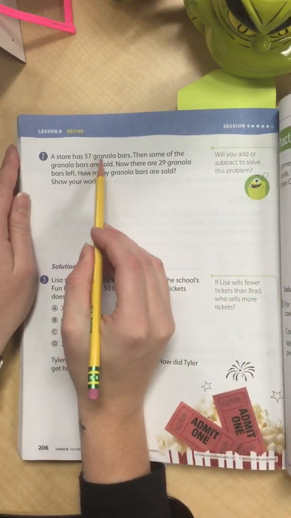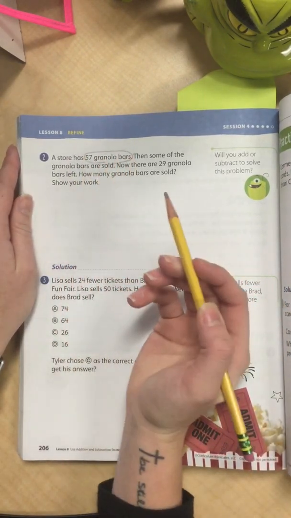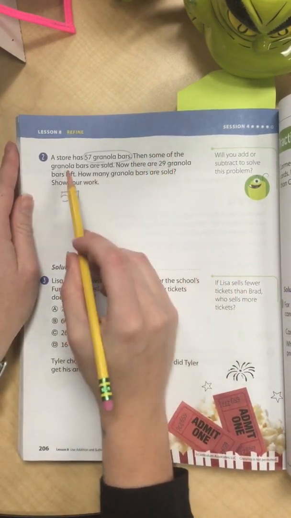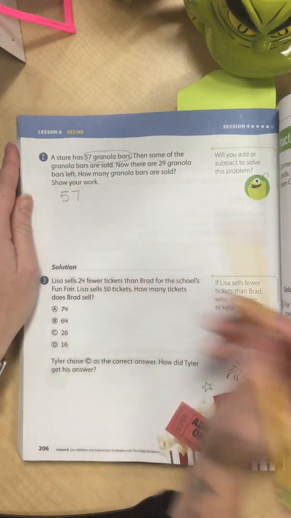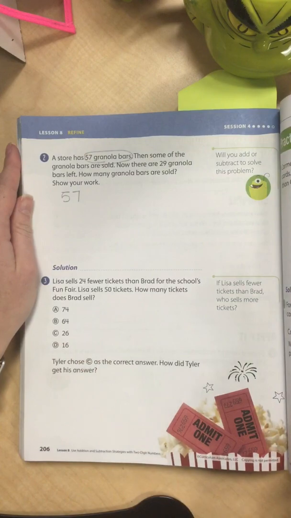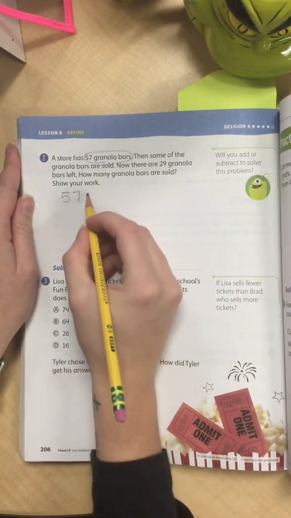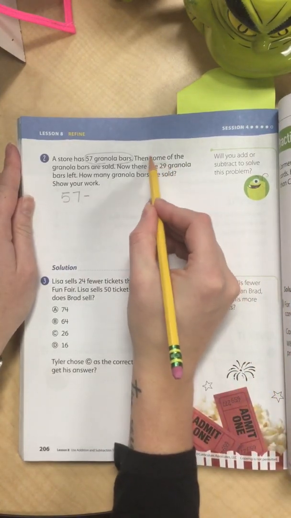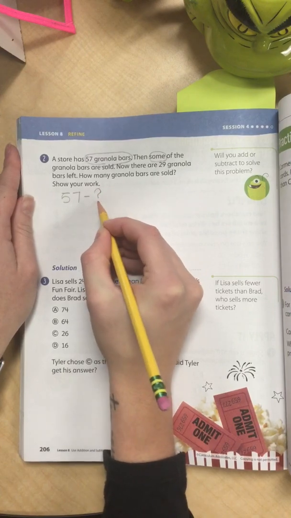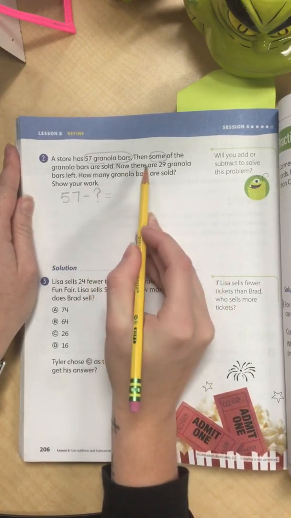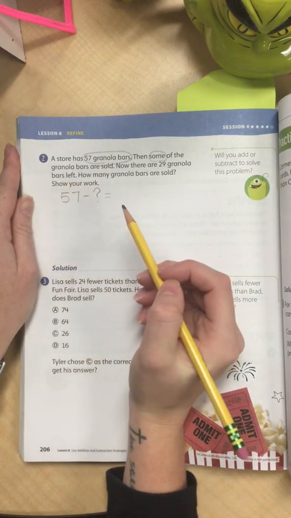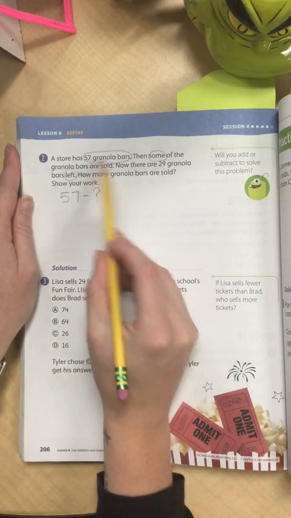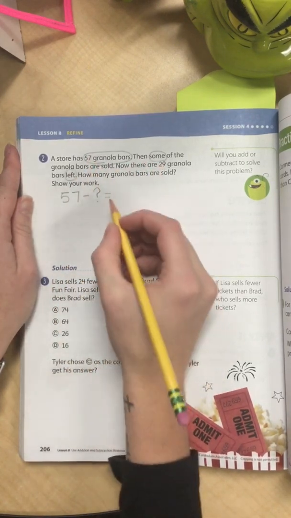A store has 57 granola bars. So we start with 57, right? So I'm going to start with 57. It says, then some of the granola bars are sold. If you sell something, they are disappearing, right? So we're going to subtract. But do we know how many are sold yet? No, it just says some. So I'm going to put a little question mark, my mystery number. And it says now there are 29 granola bars left. Another clue that we're doing subtraction is it says left, and 29 is smaller than 57.